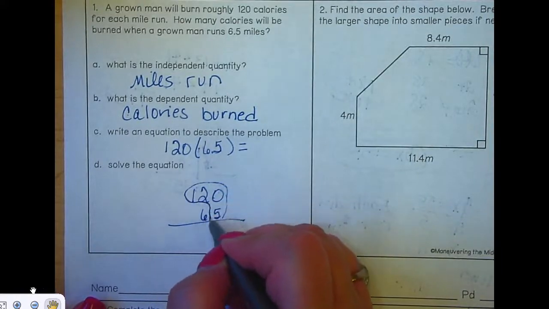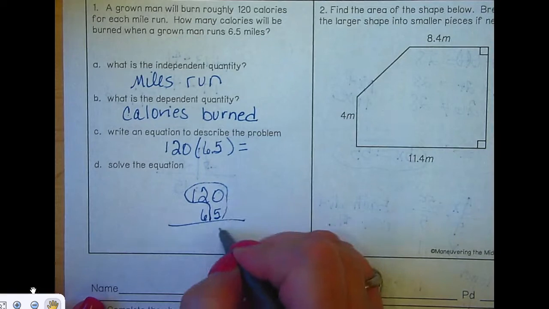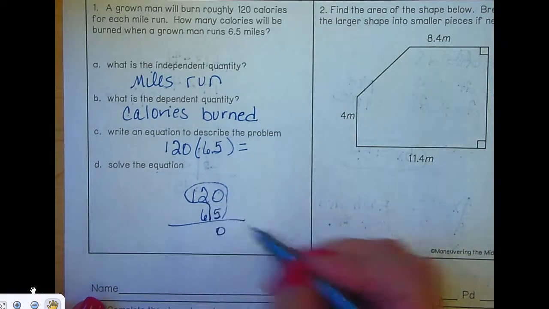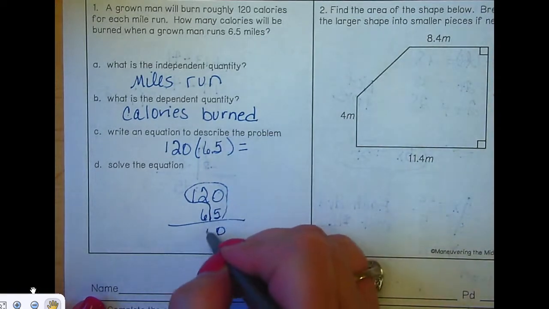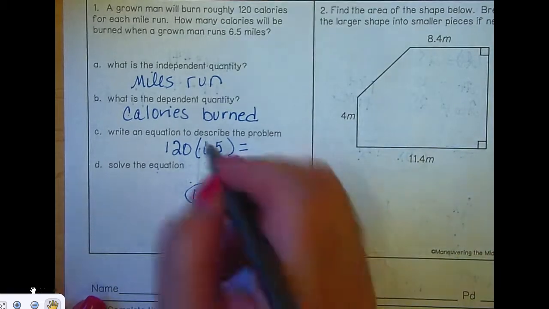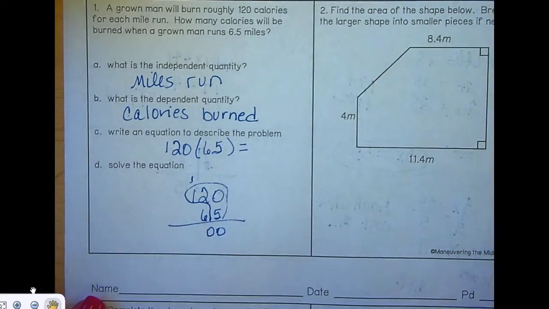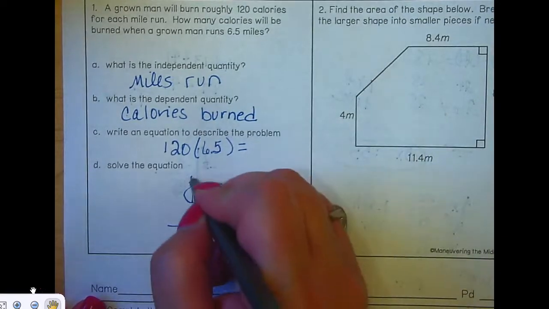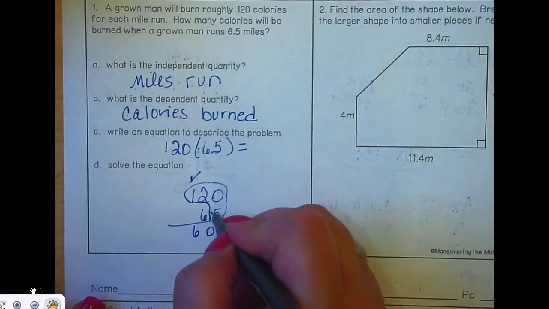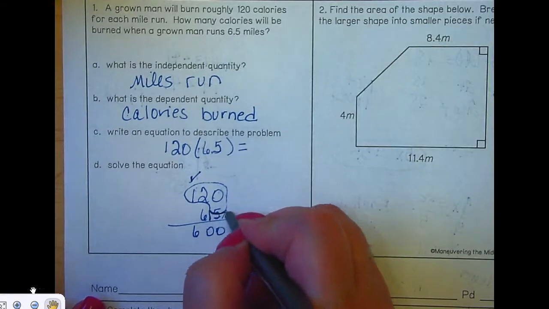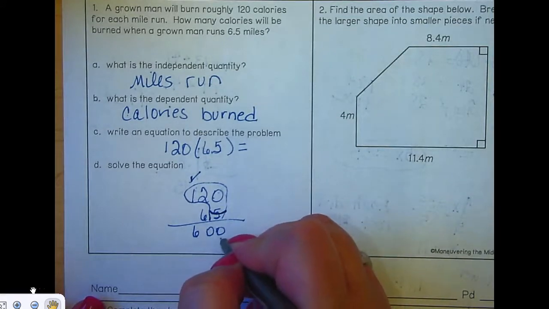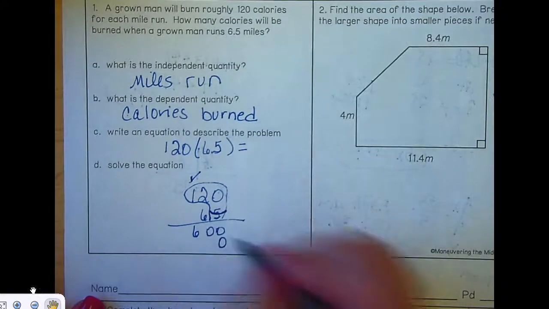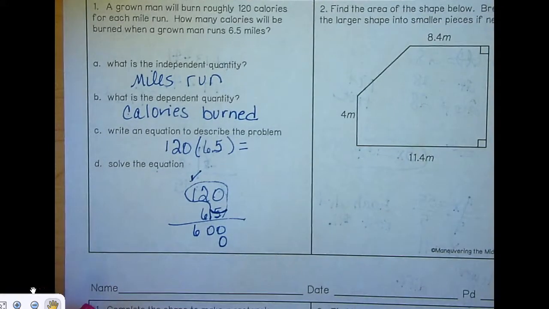Draw my turtle head. 5 times 0 is 0. 5 times 2 is 10. Put your 0 and carry your 1. 5 times 1 is 5, plus 1 is 6. Check off carried numbers. Draw a turtle collar, and what's the last step? Lay a turtle egg. Y'all know you wanted to say that.